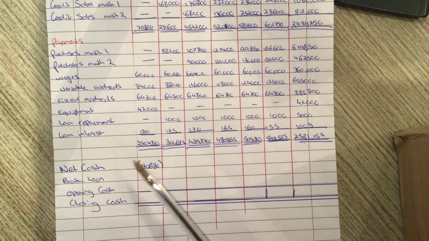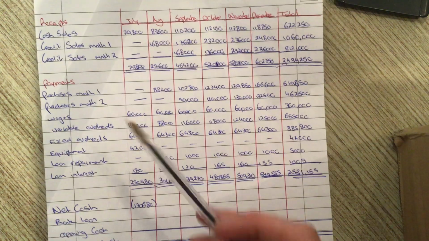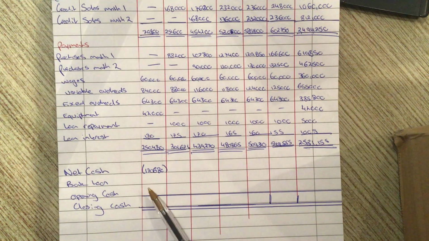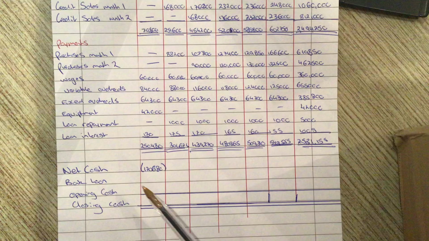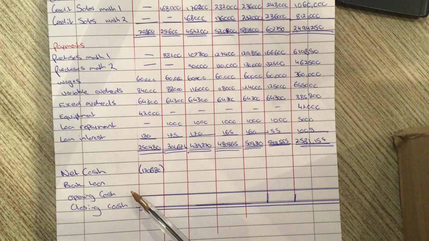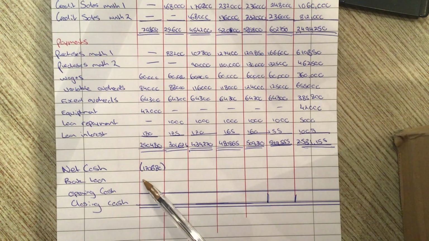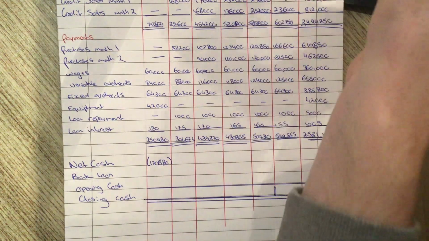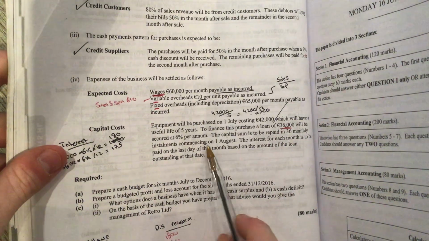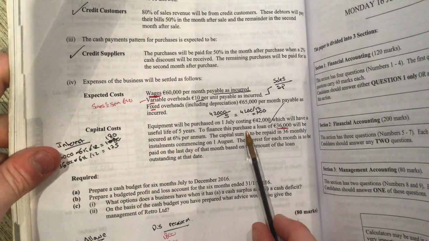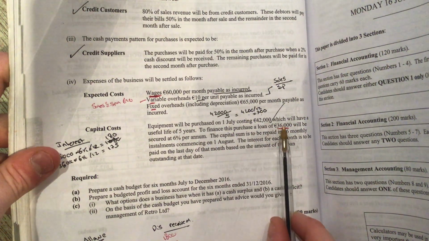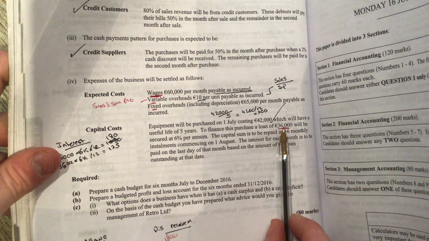Okay, now, the reason I put bank loan down here is because it's technically not a receipt, right? It's not a payment, but it does increase cash flow. Okay, so what I have to do is I have to put it in down the bottom. So anything that increases cash flow has to go in down the bottom. Okay, so the bank loan, if you have a look here, it specifically states that we purchased the loan on the 1st of July, okay, for 36,000 euros.